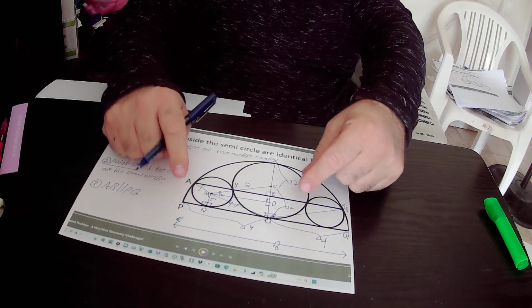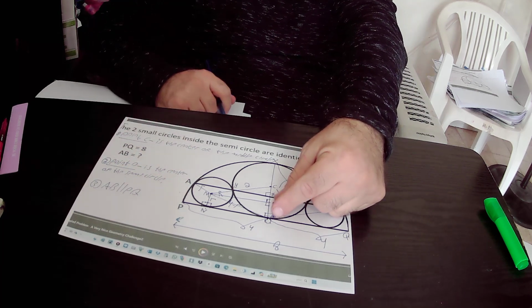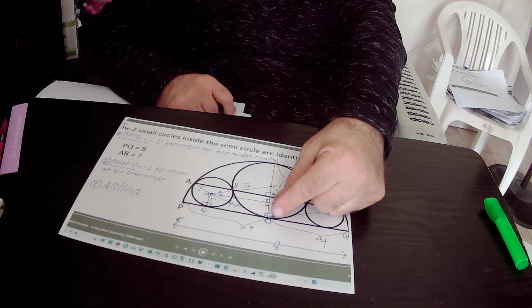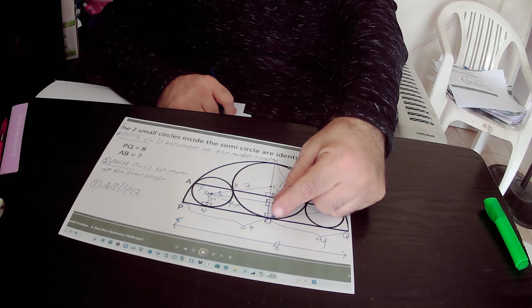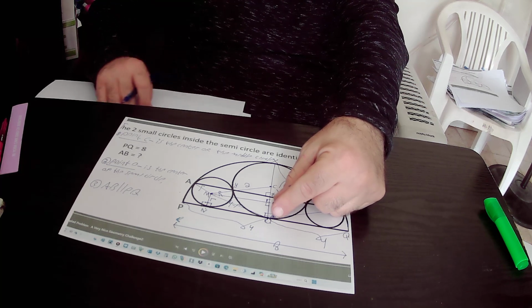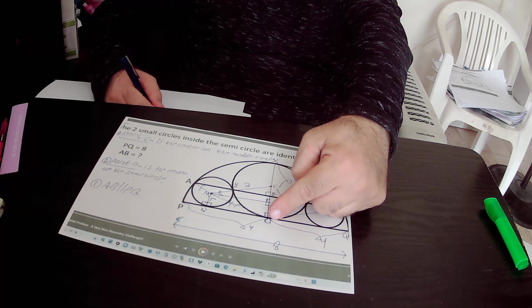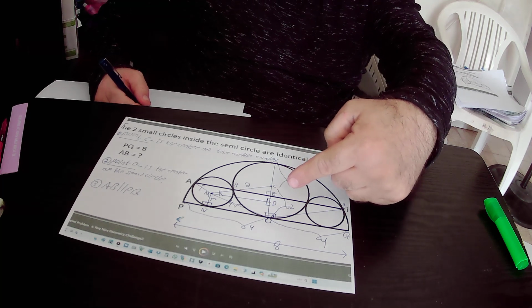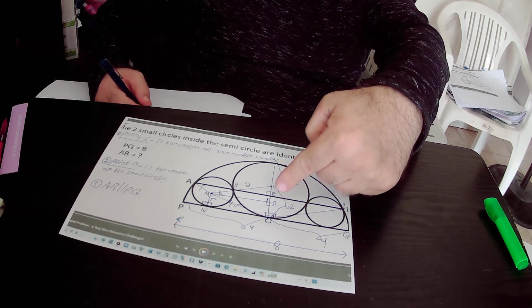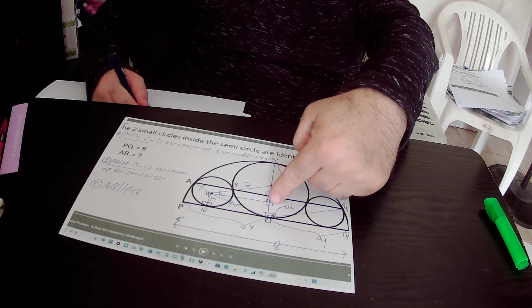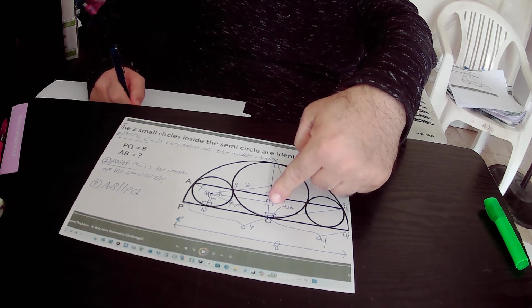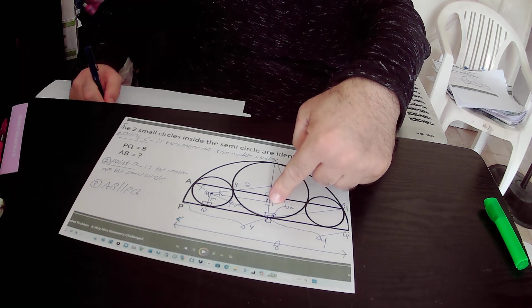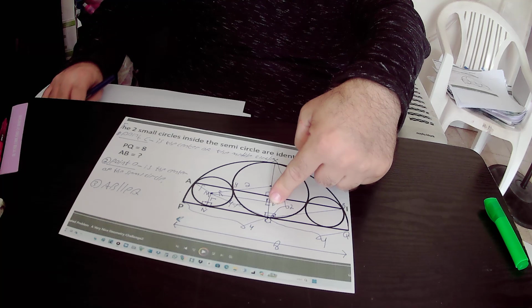Therefore, the sum of those two one-sided angles equals 180 degrees, because they are located between the parallel lines AB and PQ. That is to say, this angle that equals 90 degrees plus this angle BEO must be equal to 180 degrees.